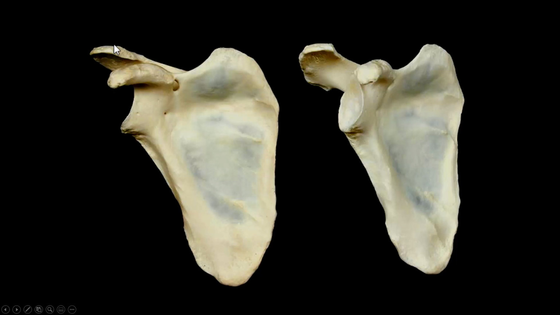This is the acromion. This is the superior angle, the inferior angle, the medial or vertebral border, the axillary or lateral border. This would be the neck. And this whole area here would be the subscapular fossa.